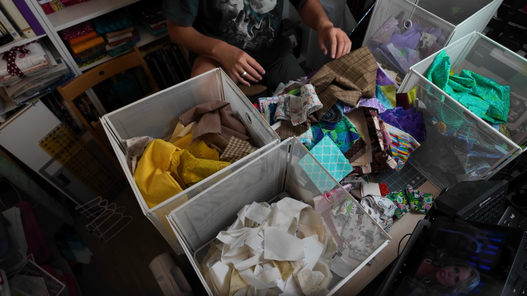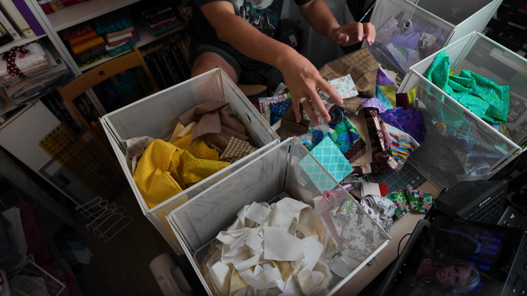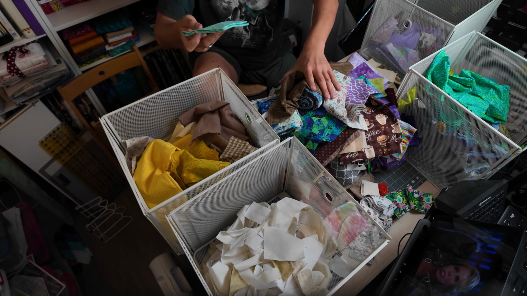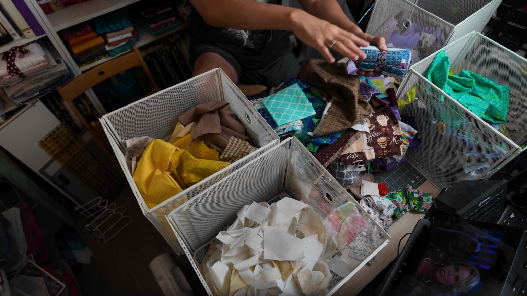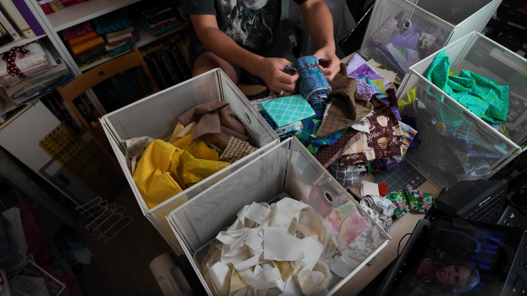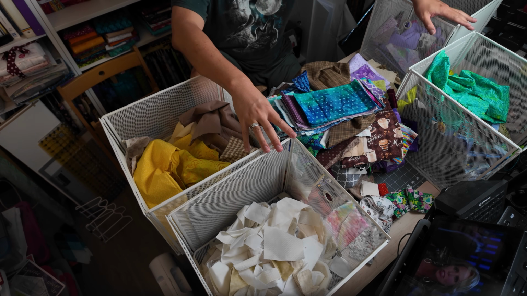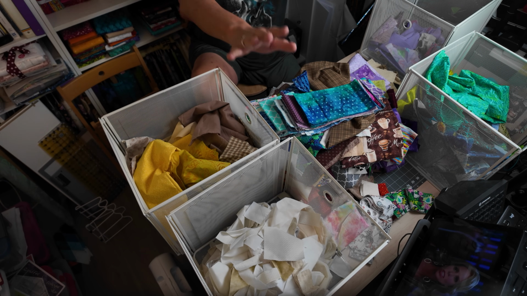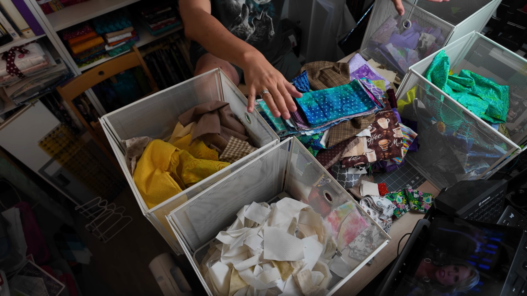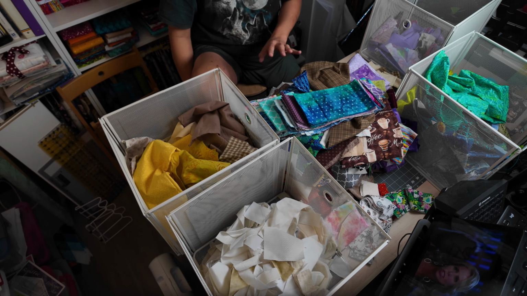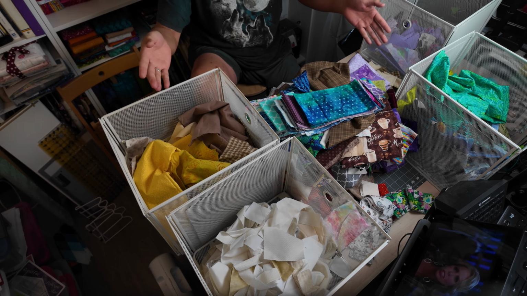So let's start sorting some scrap fabrics here, and hopefully by the end of this session, this whole pile of scraps is going to be sorted into one of these bins, or I will have an action plan as to what I'm going to do with it. When I am ready to start sorting my fabrics out, I will actually pull out each of these bins here. Now, these bins actually group the fabrics into color or color groups.